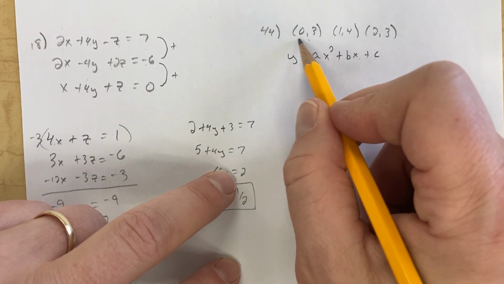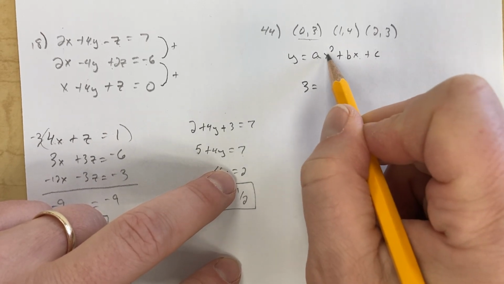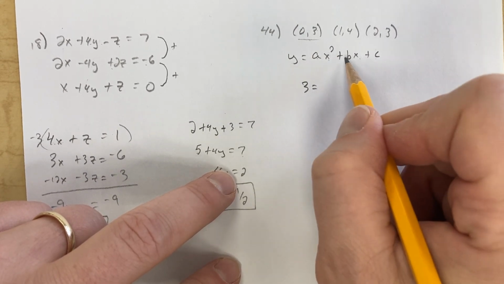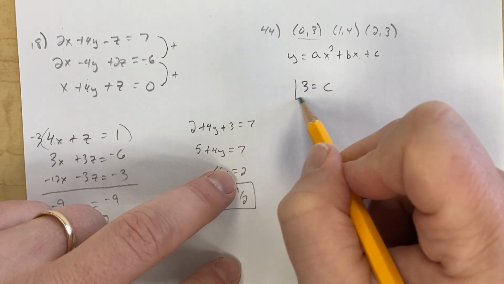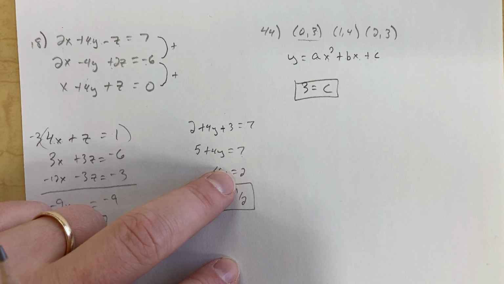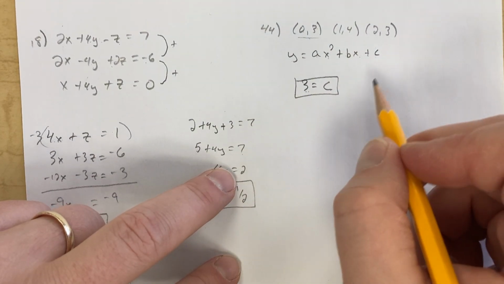So if I do that first here, I have 3 equals a times 0 squared, so that'll be 0, plus b times 0, that'll be 0, plus c. So actually we get the first of the numbers right away. We get c equal to 3. And we'll just go ahead and use that then for the other 2 equations.